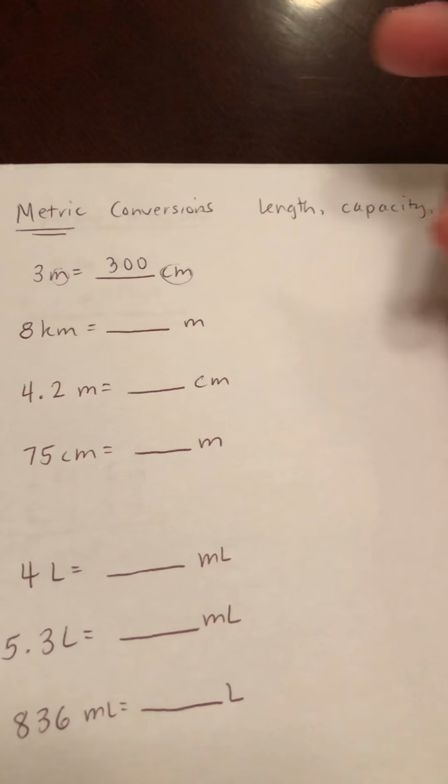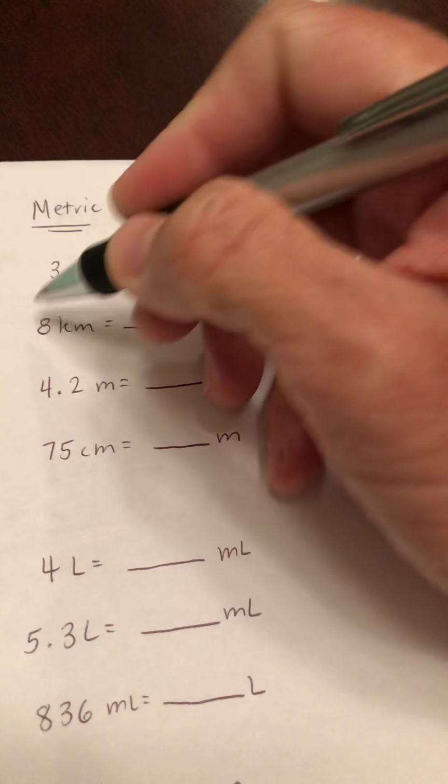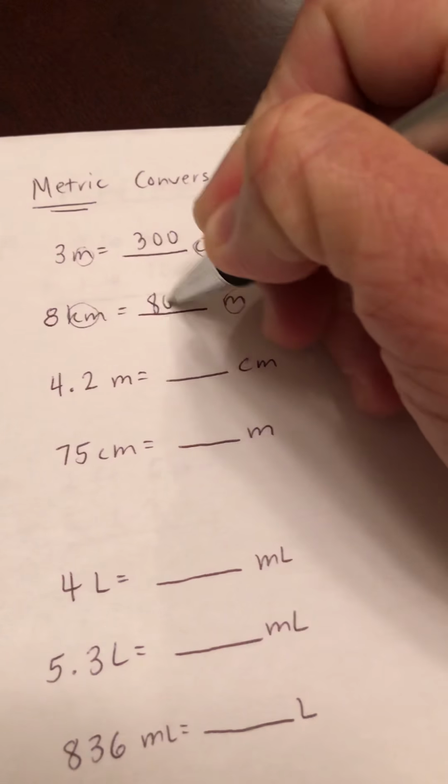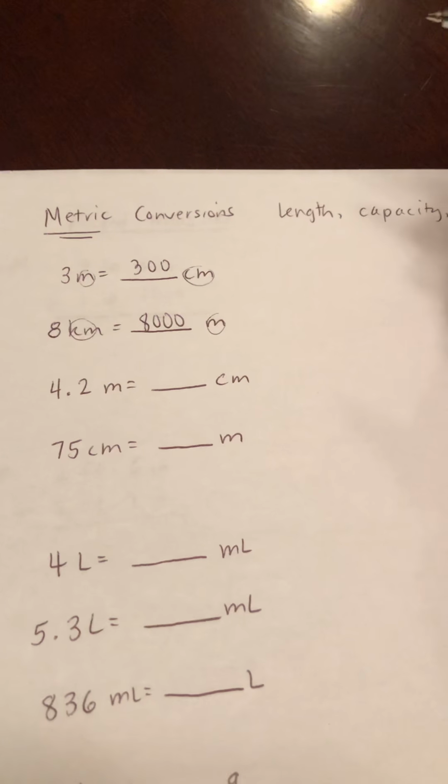8 kilometers is equal to how many meters? I have to know how many meters there are in a kilometer. Kilo meaning 1,000. 8 times 1,000, it's going to be 8,000 meters.